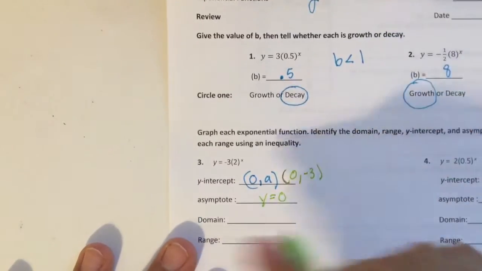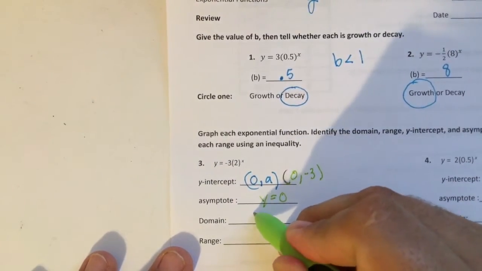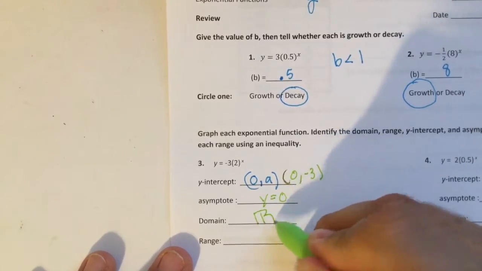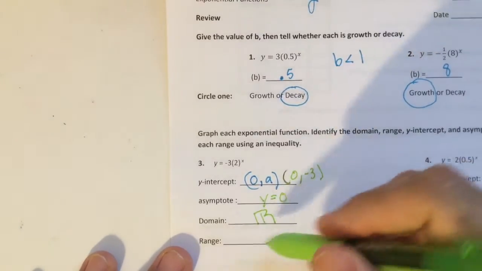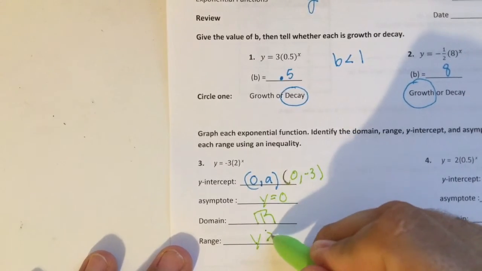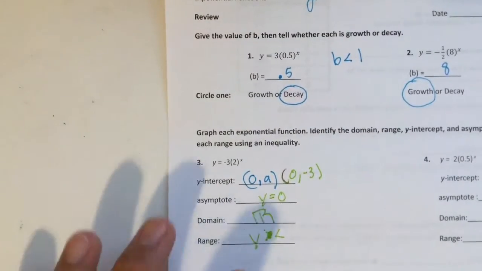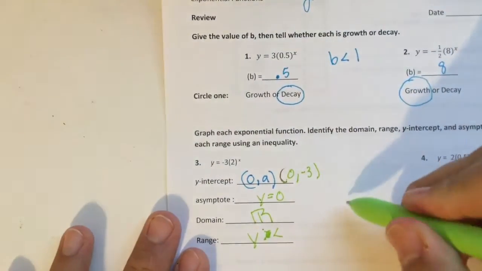My domain for this function is pretty simple: all real numbers, and we use that funky little R, remember? Now my range, on the other hand, is going to be y is less than 0, because it's going down. Since the a value is negative, that actually flips the graph. So it looks something like this.